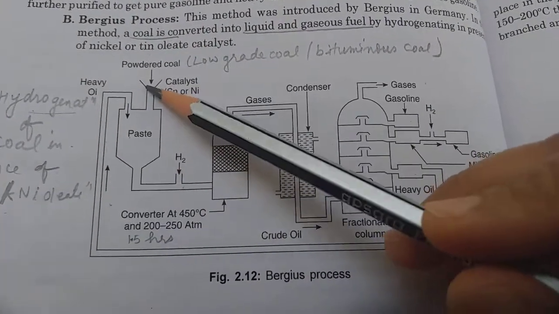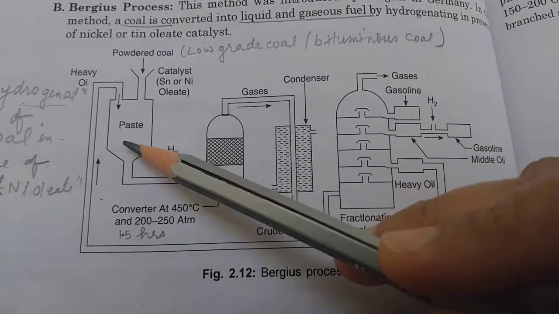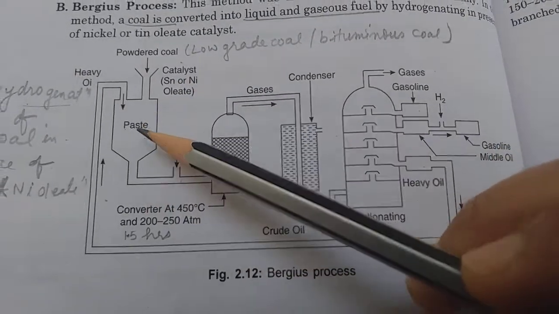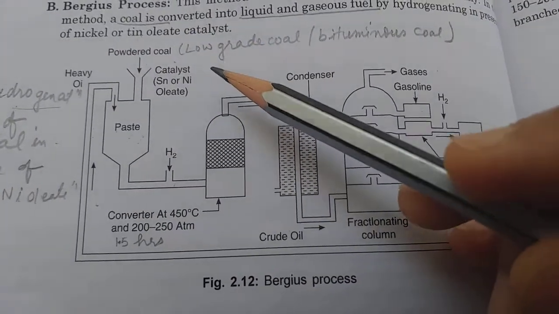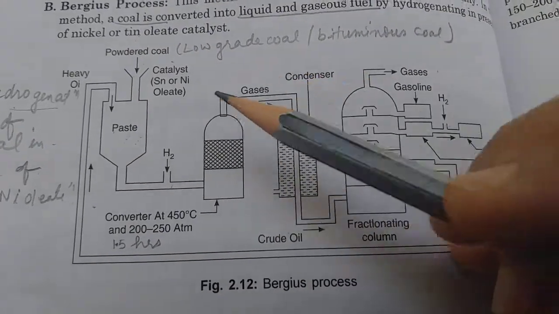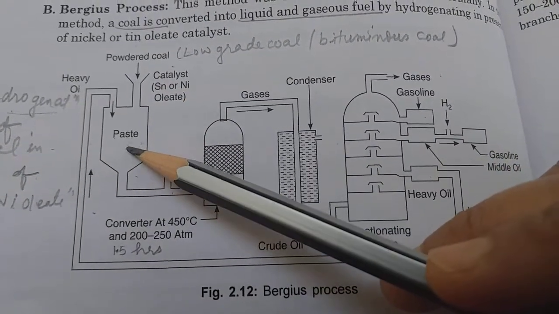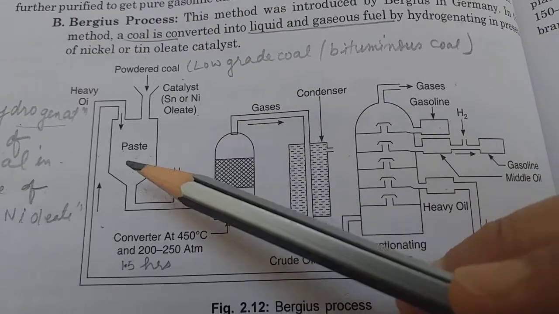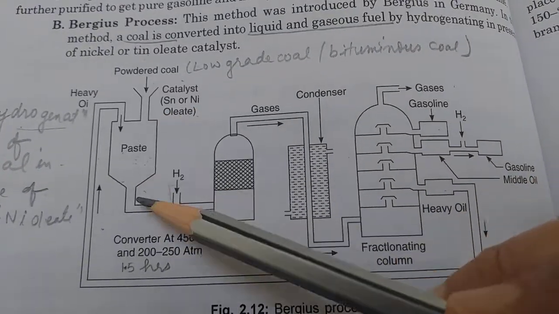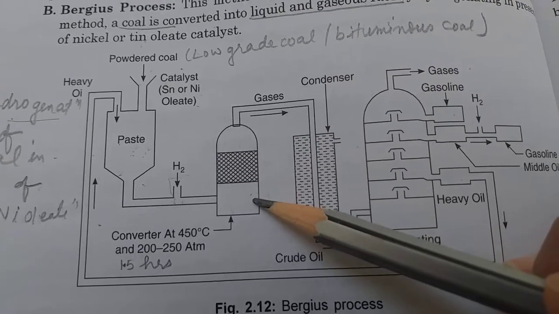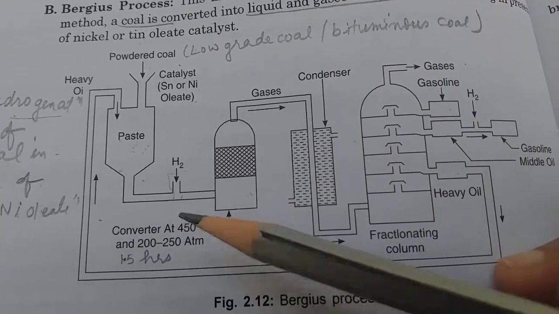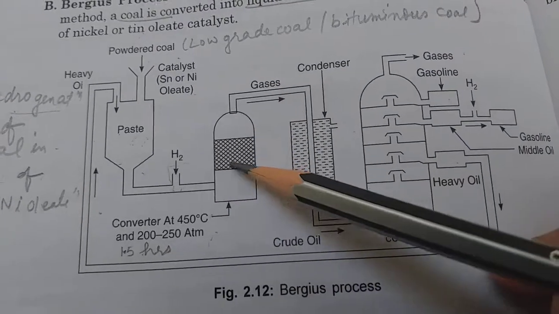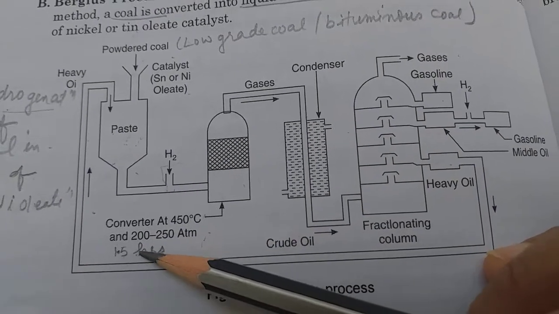First, in this chamber, a paste of powdered coal and catalyst is made. The powdered coal, which is low grade or bituminous coal, is mixed with heavy oil, and the hydrogenation occurs in the presence of catalyst tin and nickel oleate. This paste is passed through the converter at a temperature of 450 degrees centigrade and a pressure of 200 to 250 atm. The reaction is carried out for about 1.5 hours.